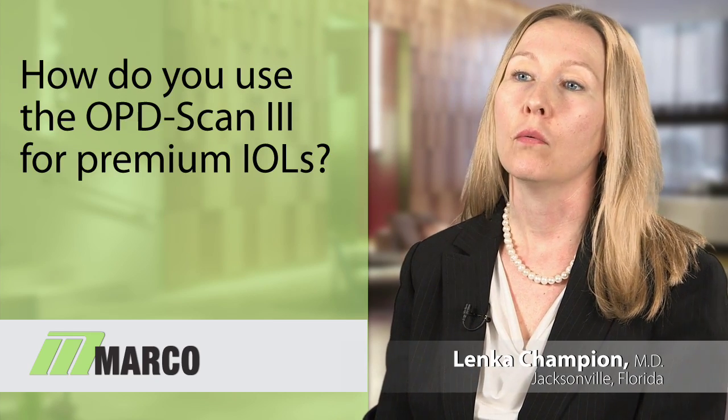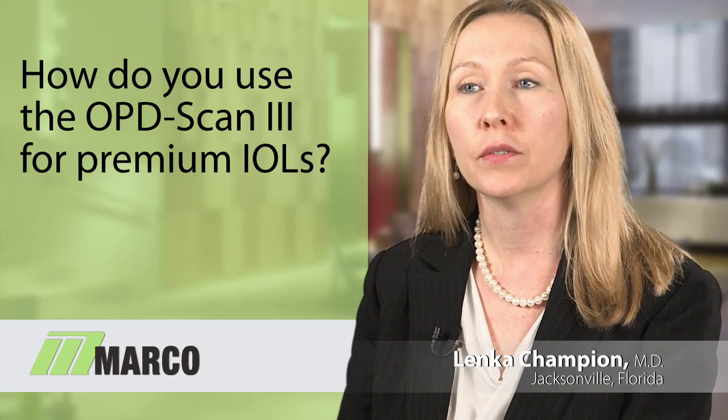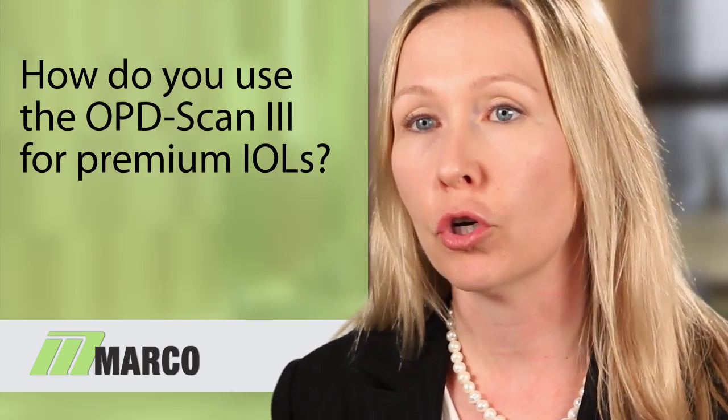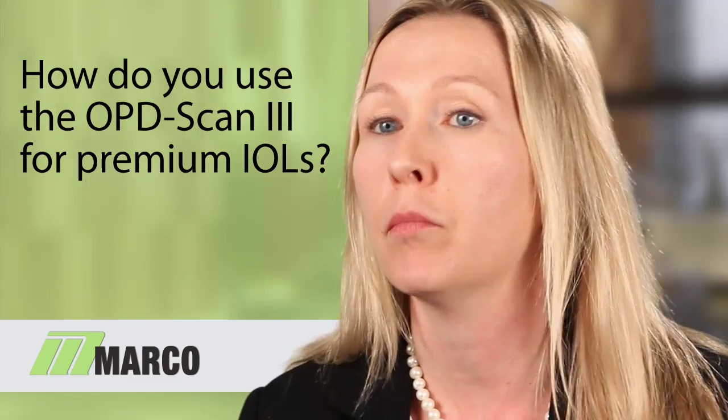OPD-3 is a wonderful technology for premium patients. The wealth of information that is collected in a few seconds can really help determine if a patient is a good candidate for IOL implantation. With one of the maps we can look at is the size of the pupil.